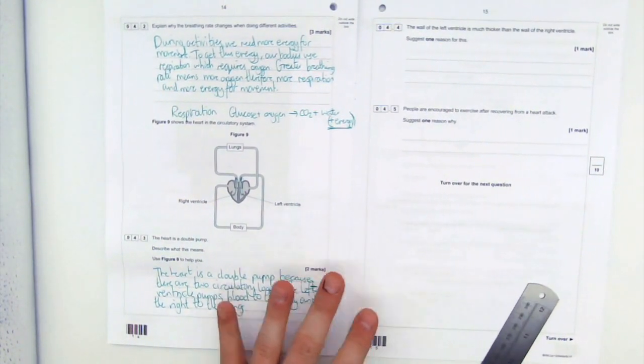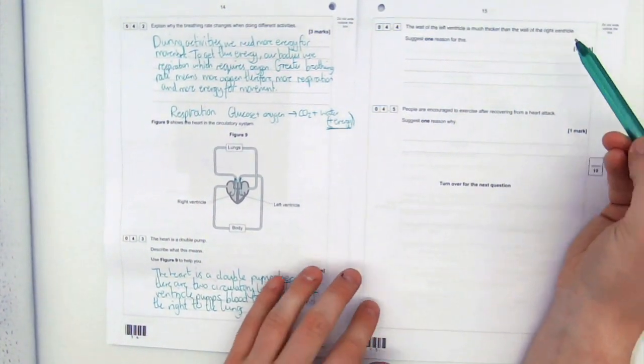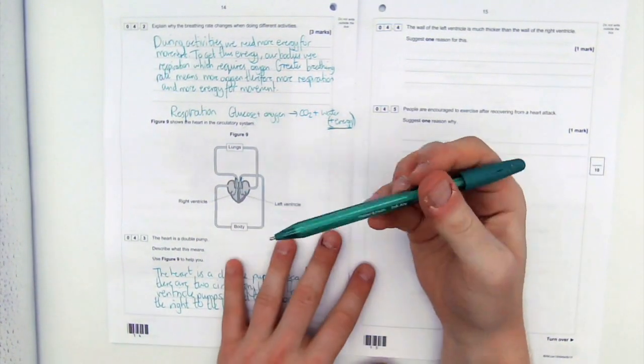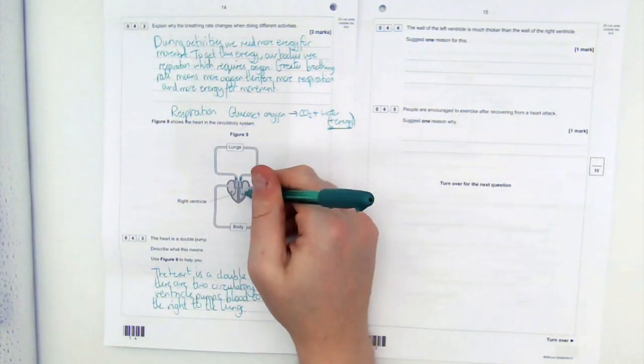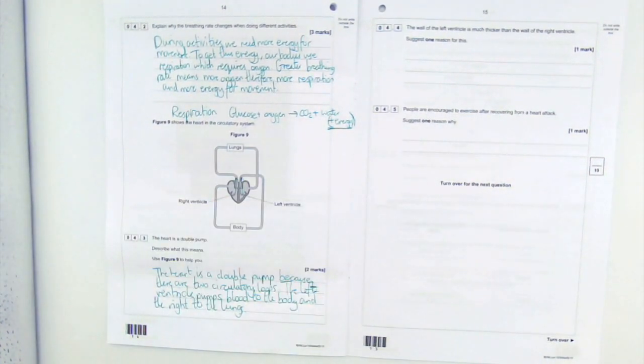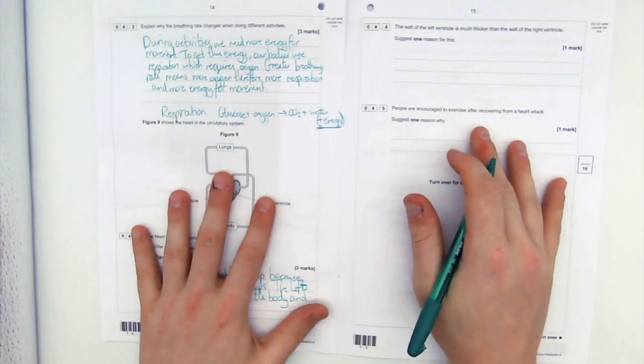Morbid, I know. So the wall of the left ventricle is much thicker because it's got to go to the whole body. Okay, and the lungs are right next to the heart, so it only needs to kind of thud just over to the lungs, whereas the left ventricle has to pump blood to every single cell in your body. So that's going to require much more oomph, much more muscular power, and is therefore going to be a thicker wall.